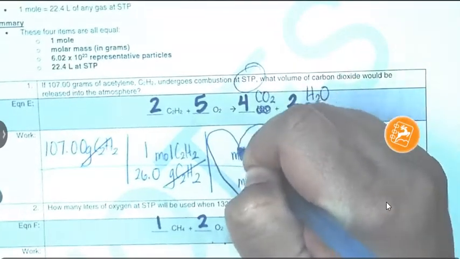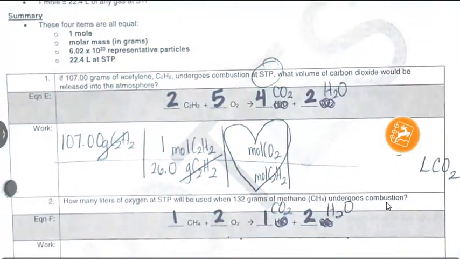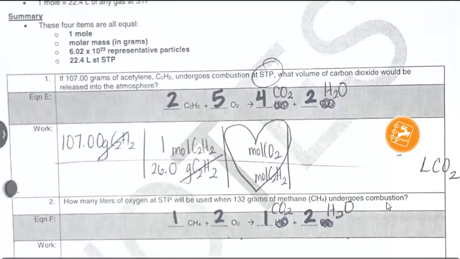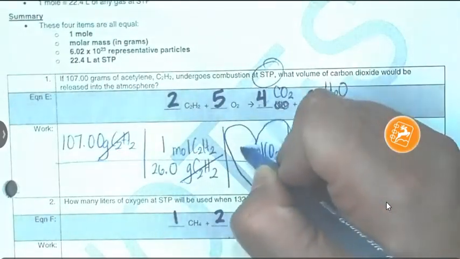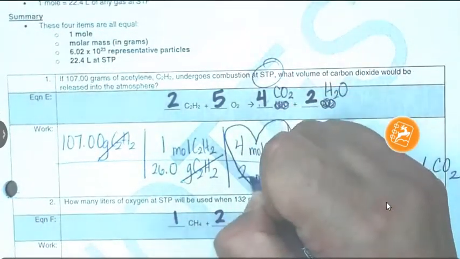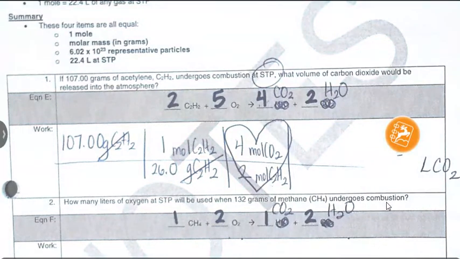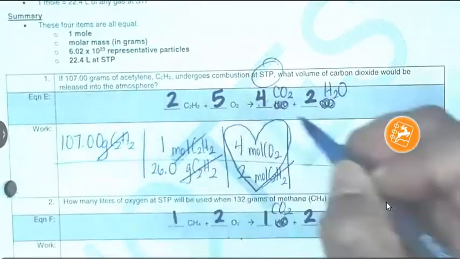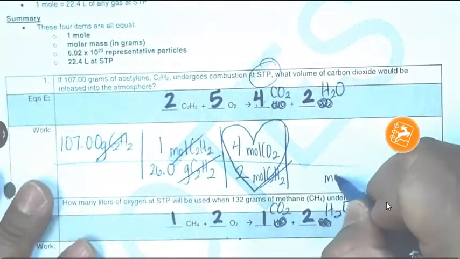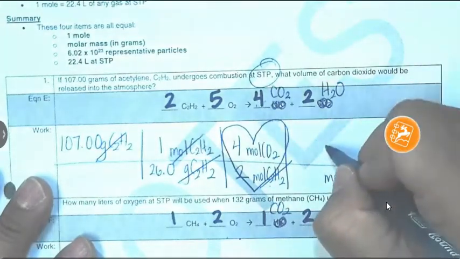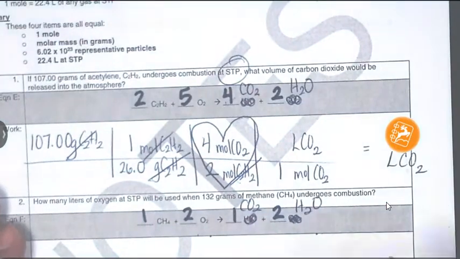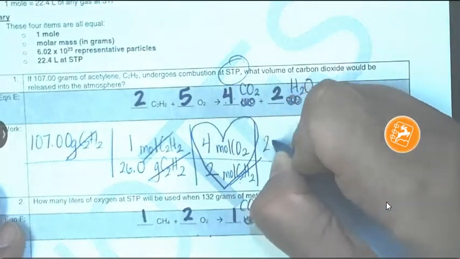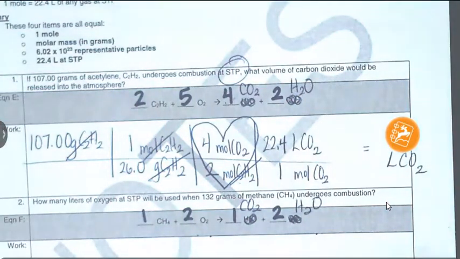So this is where you can put a circle or a heart around your mole ratio, right? I'm going to put the coefficients from the balanced equation here. So 4 goes with moles of CO2, 2 goes with moles of C2H2. So then now, moles of C2H2 cancel, and I'm going to put moles of CO2 down here, liters of CO2 up here. 1 always goes with the mole. And then we said that that new number is 22.4. 22.4 always goes with liters.